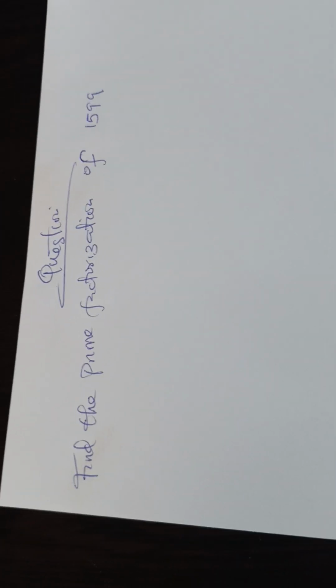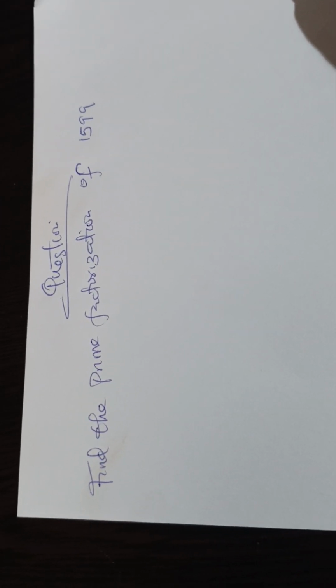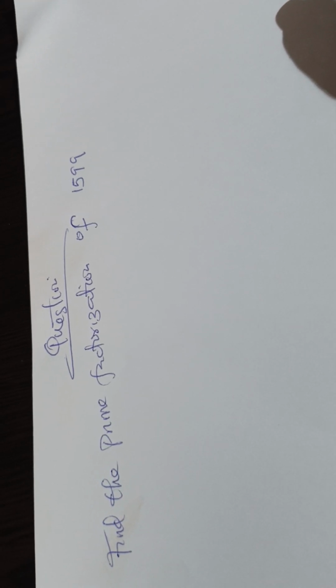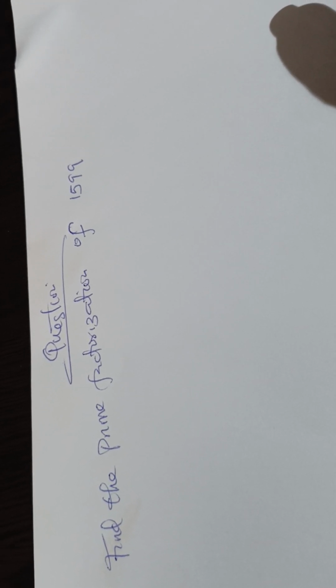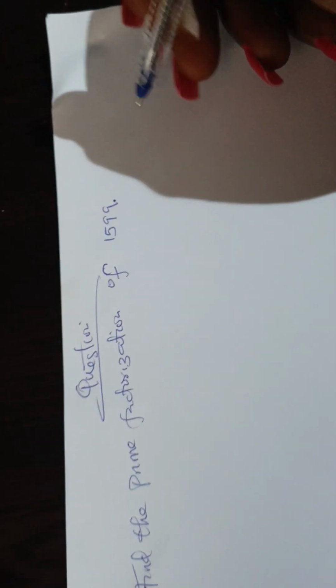Right, so the question we are going to learn today is on prime factorization. So we are asked to find the prime factorization of 1599. Before I solve this, I want us to understand what prime factorization is.